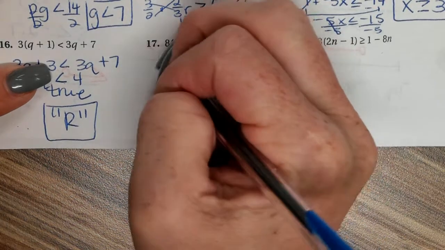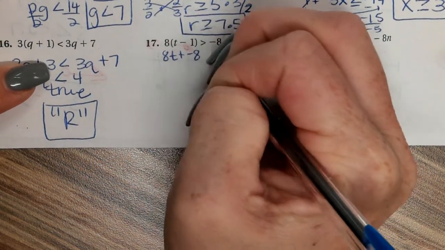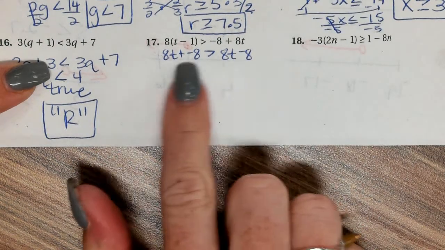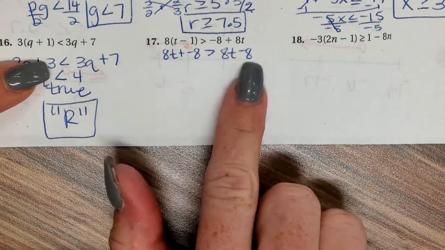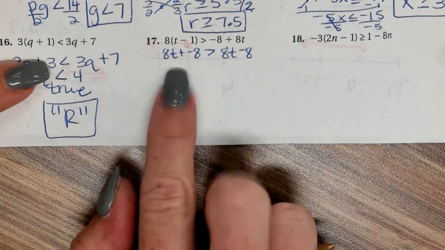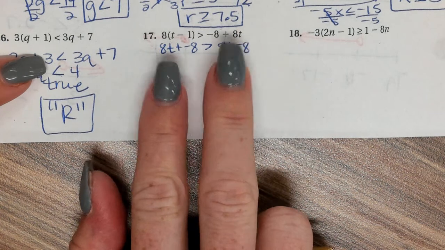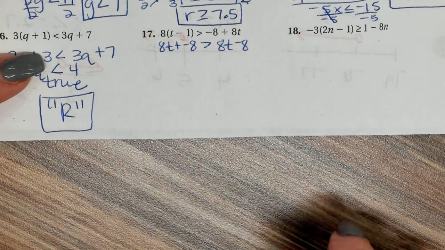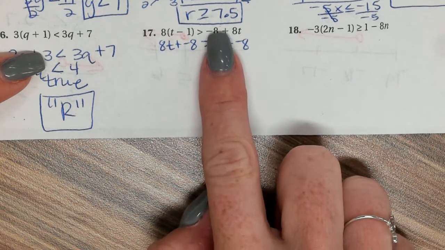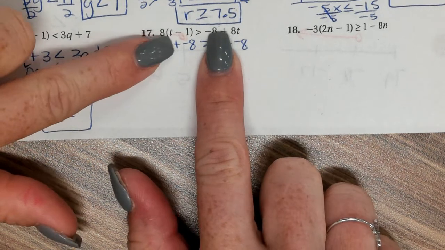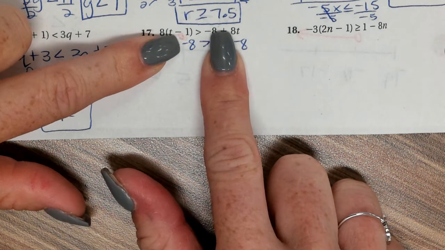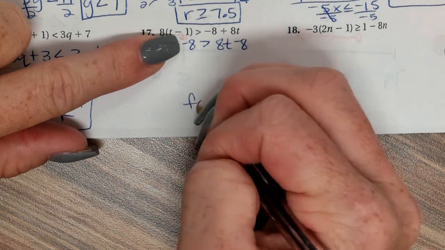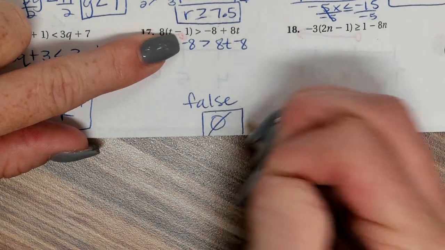All right, this one, I'm going to have 8t plus negative 8 is greater than 8t minus 8. And y'all see I just switched their spots so I could see? Yes or no? Okay. Are the slopes the same? So it's either going to be no solution or all real numbers. If you want to cover up the t's, then you can ask yourself if it's true. Is negative 8 greater than negative 8? No. So this is false. So the answer is no solution.